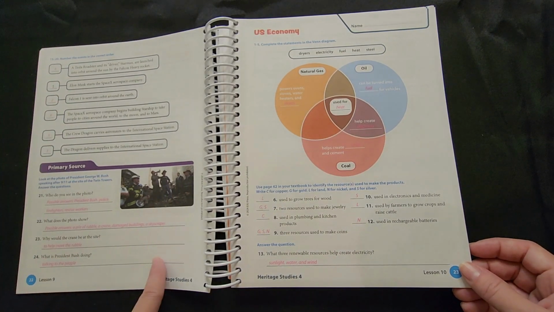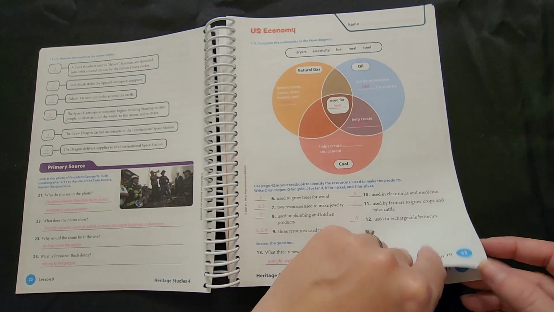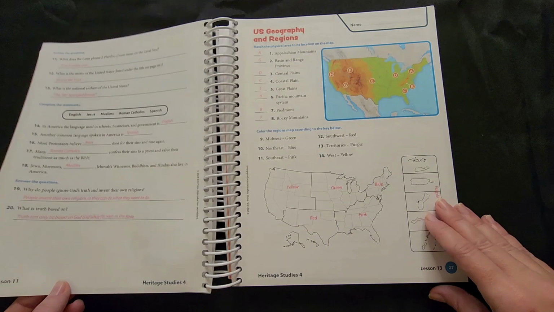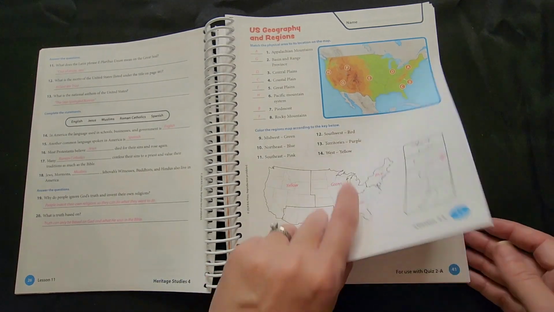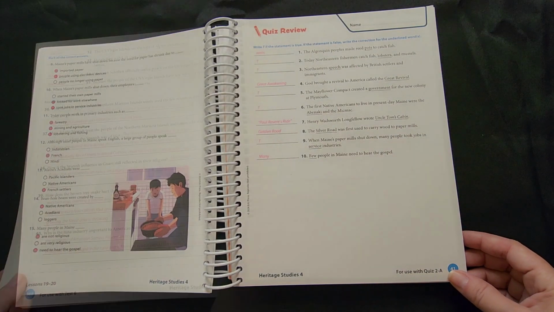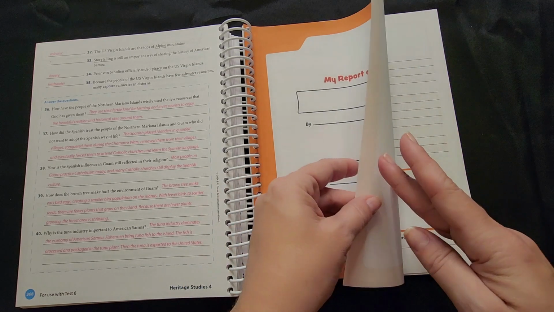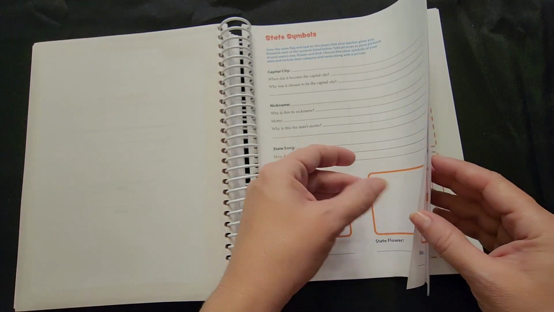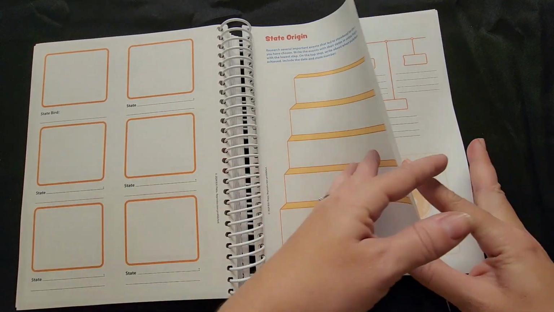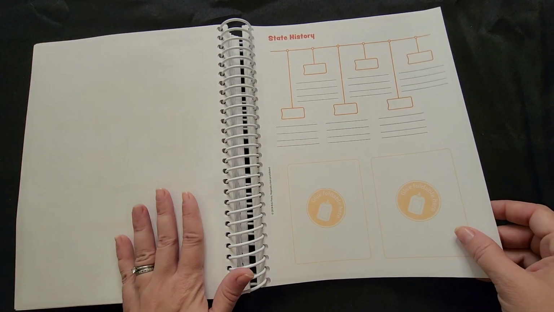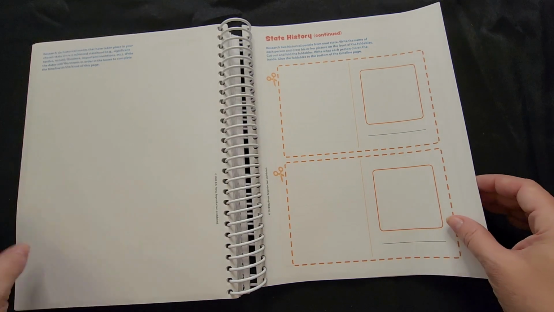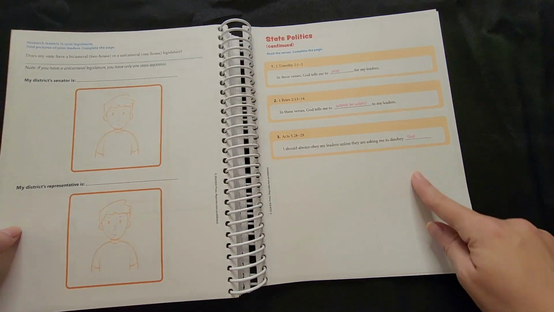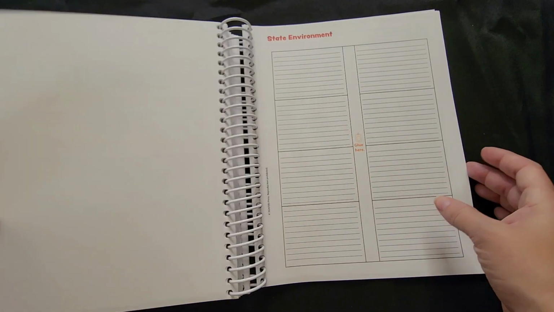You're given the answers so that you can quickly look and grade your child's work. The state notebook pages are included at the back of the activities answer key as well. However, because each child will be working independently and creating their own state notebook, there are minimal answers on these pages.